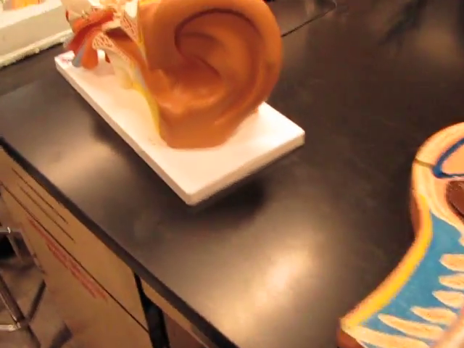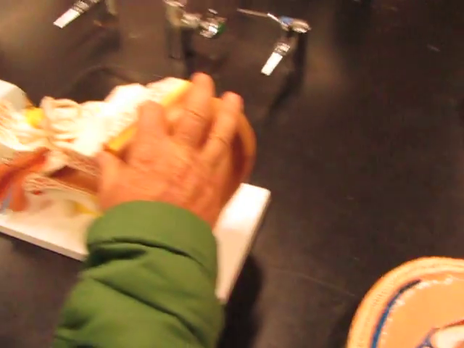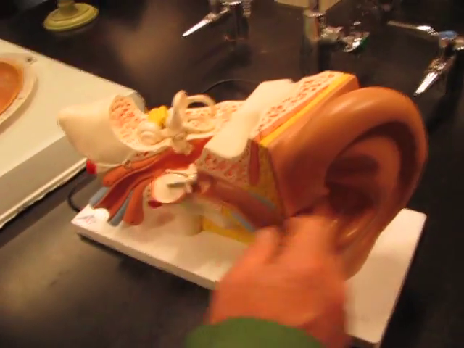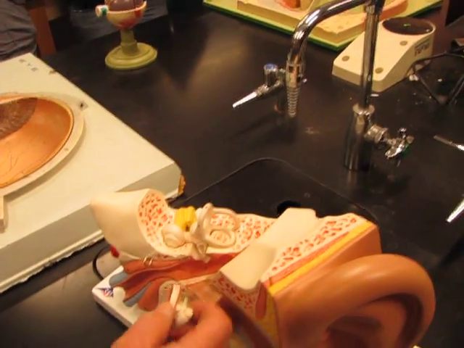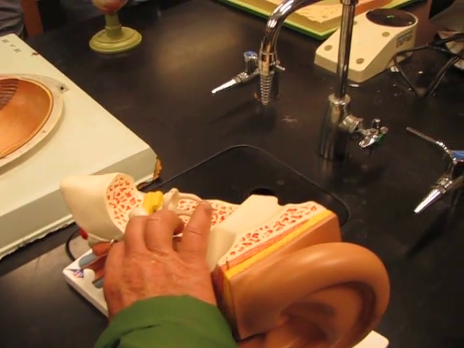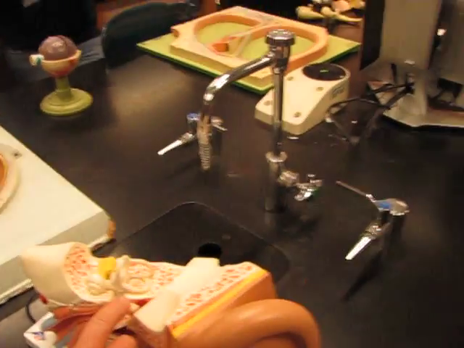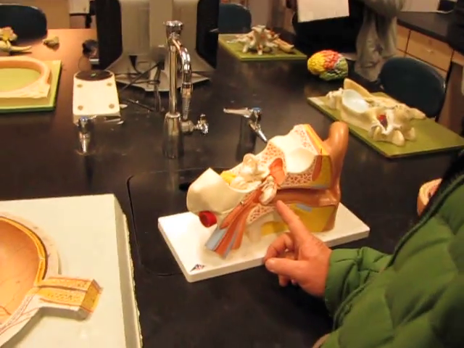On the ear, we have the external ear with the pinna. We hit the tympanic membrane or the eardrum. We have three ossicles. The one connected to the eardrum is the malleus, next one is the incus, next one is the stapes.